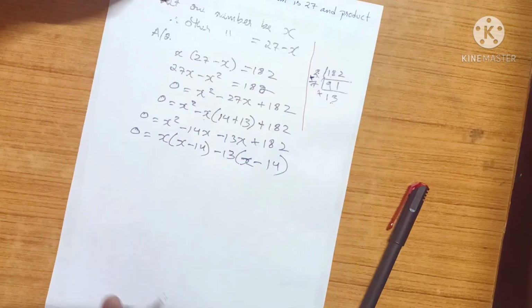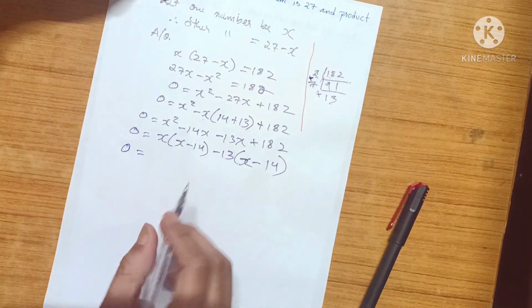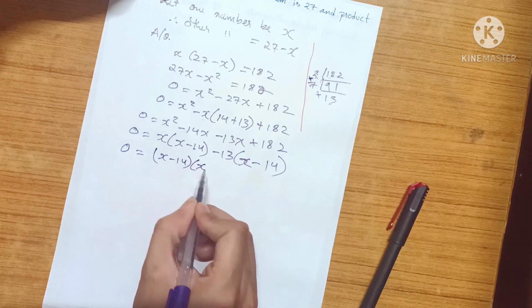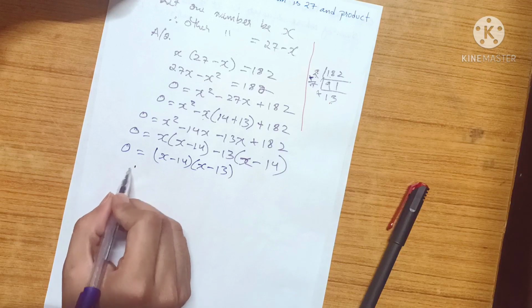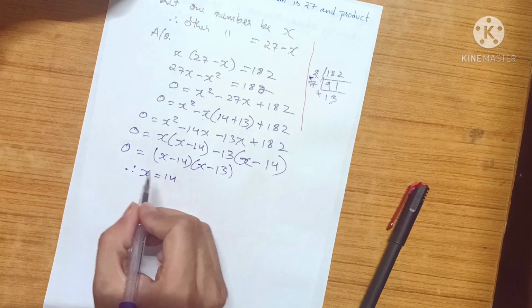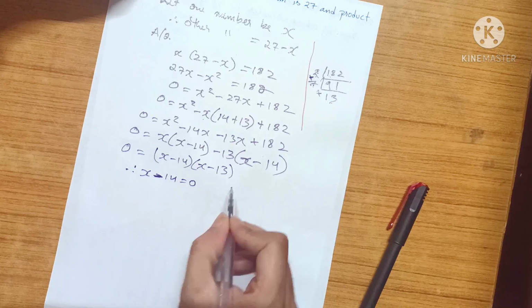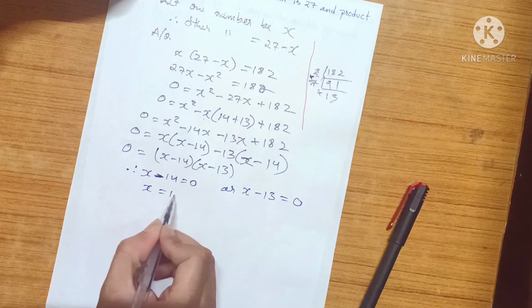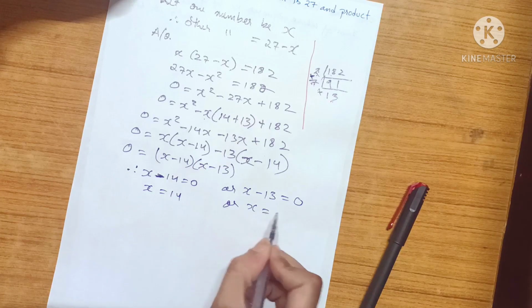Okay, so now this x minus 14 is the same, so it will be out, and x minus 13 will be remaining. Therefore x minus 14 equal to 0, or x equal to 13.